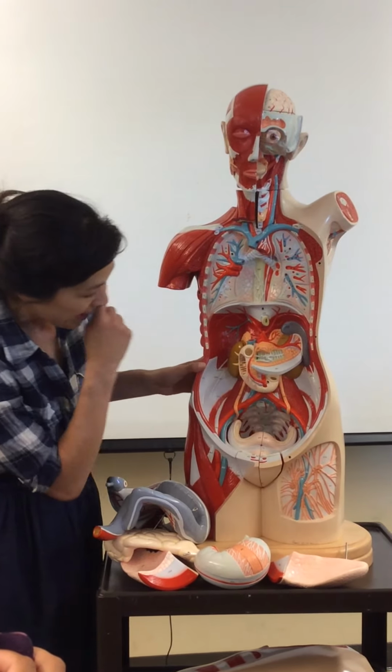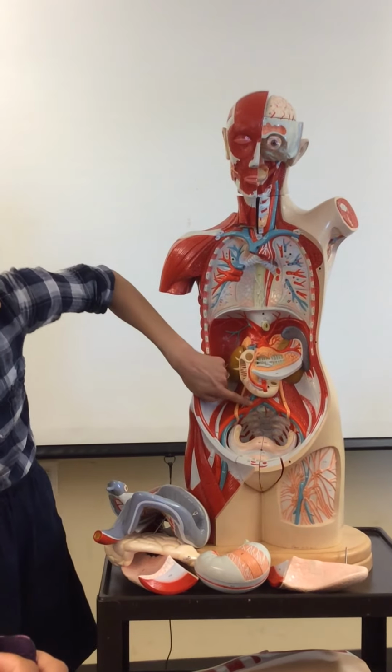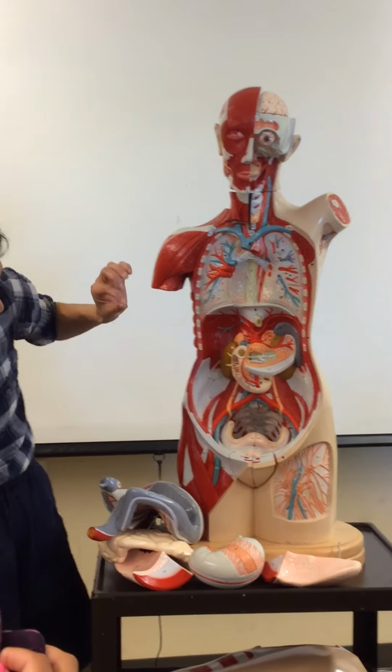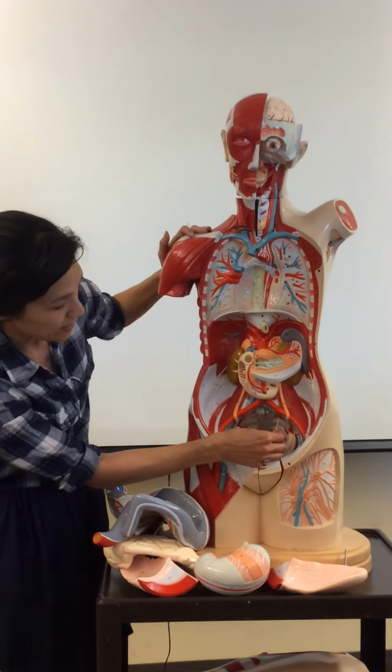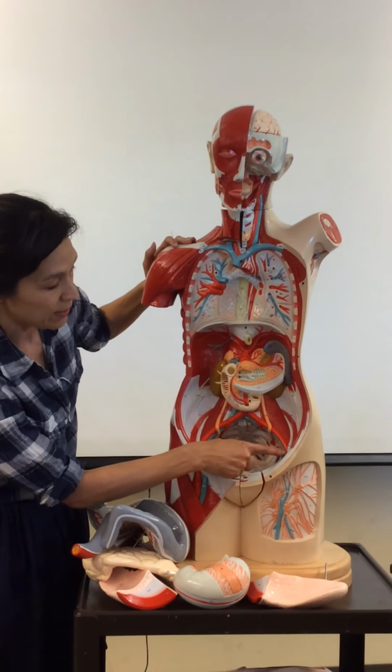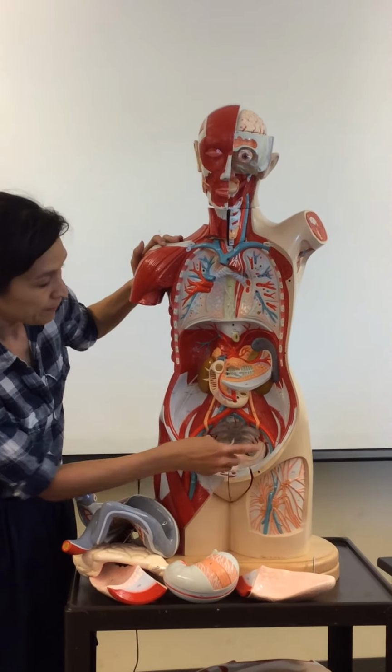So in this area, the major blood vessels you can see are the common iliac, right? You can actually also see the split. So this one goes in towards the pelvic region, that's our internal iliac. This one's going to continue down the thigh. This is our external iliac.